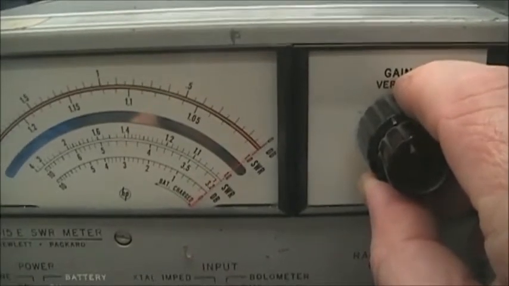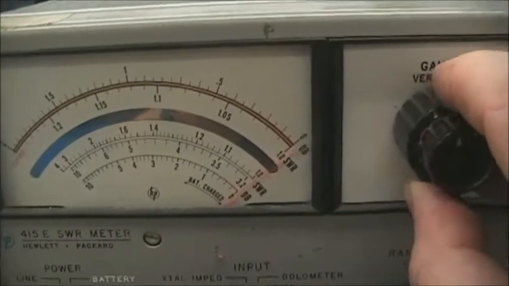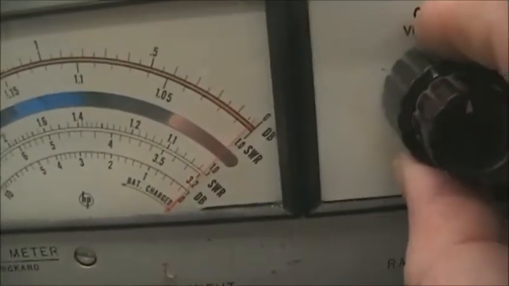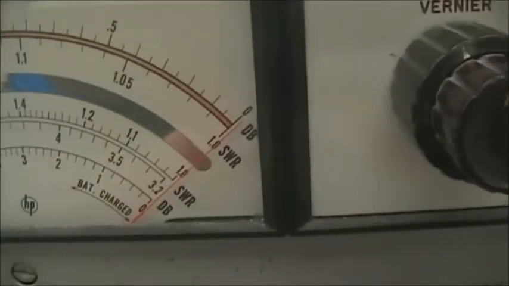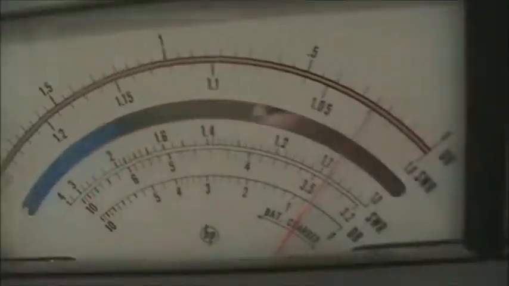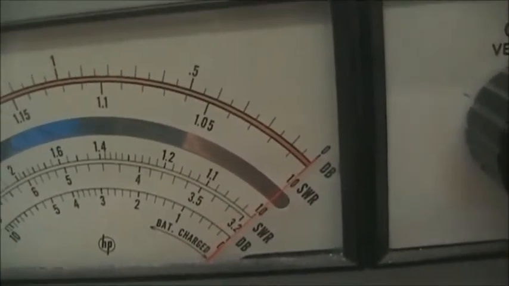VSWR in this case is measured from the maximum to the minimum. So first we set the maximum up there at the 0 point, or if you look closely on the VSWR scale, that's the 1.0 VSWR scale. So that would be 1 to 1.